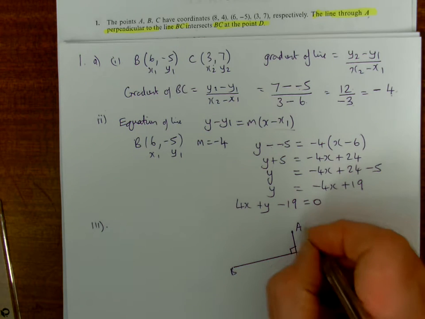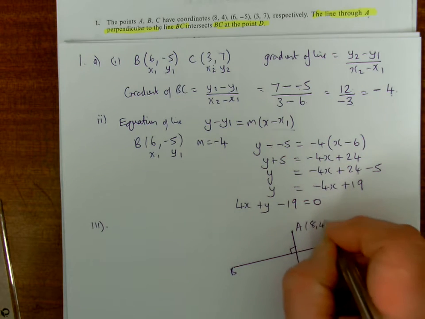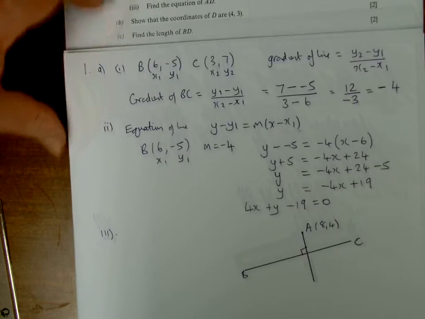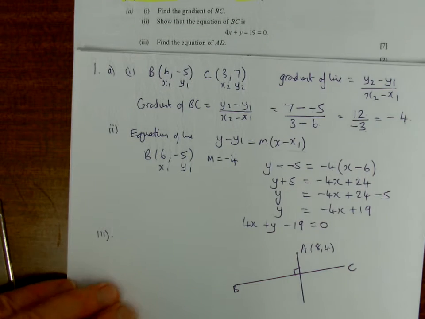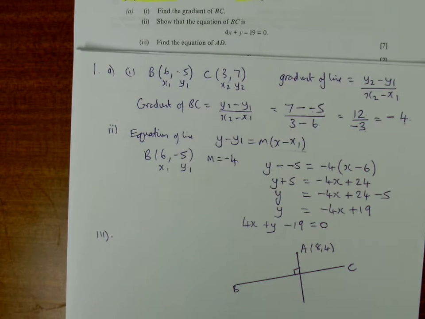So A is the point 8, 4. And what I want is the equation of AD.